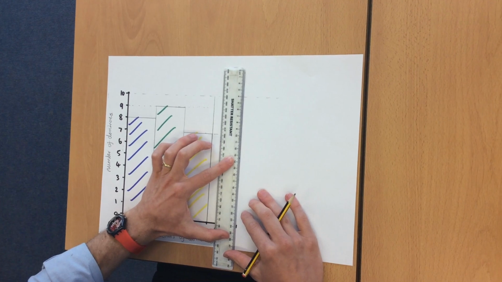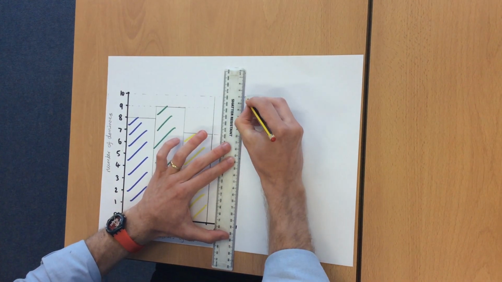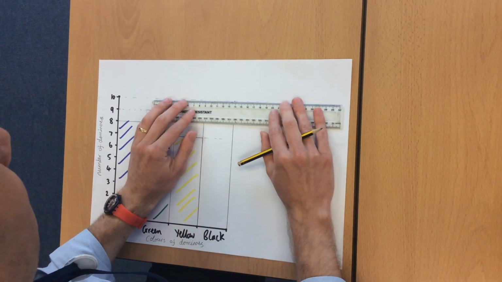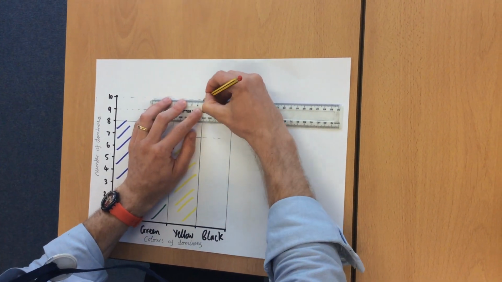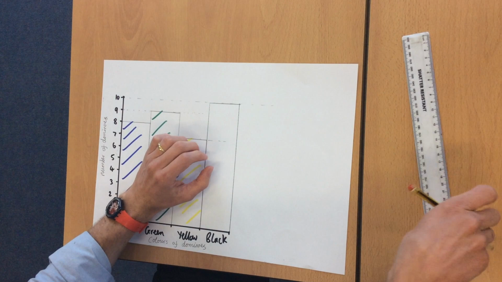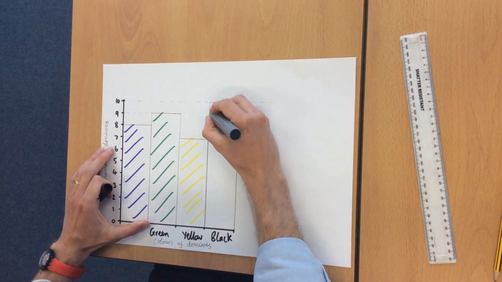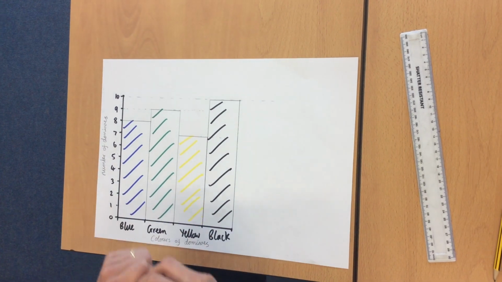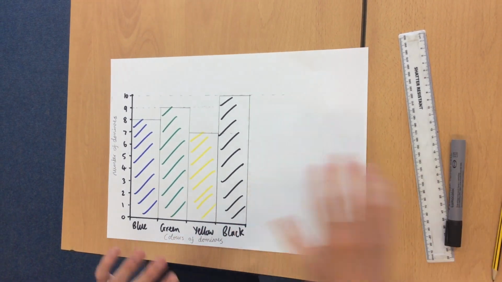Doing my absolute best. I'm not using square paper, I'm just using plain paper, so I'm doing my best to keep it as straight as possible. And I'm going to put a hat on my bar chart. There we are. And I'm going to shade that in black. There's my bar chart. Now I've done my bar chart.